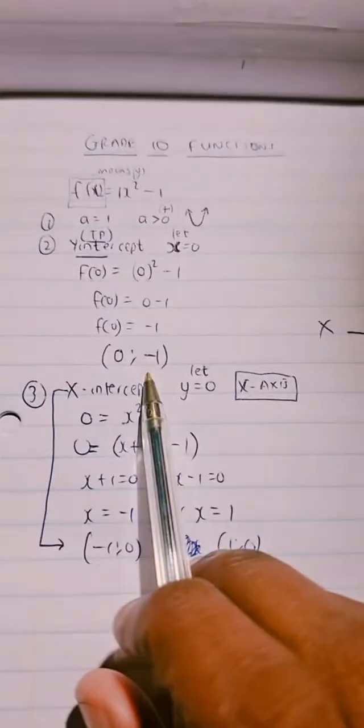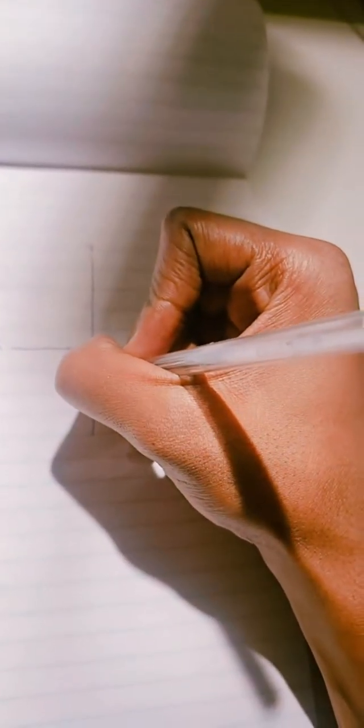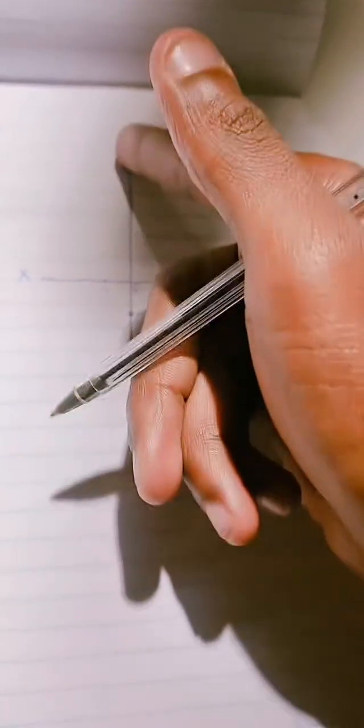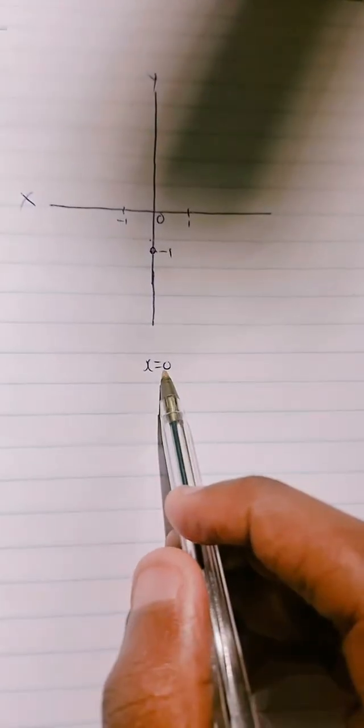So let's say our y-axis, our x-axis, we know there we have 0. We are going to write -1 here, +1 here, and -1 there. 0 and -1 are situated on the y-axis exactly where our y value is -1. Everywhere on the y-axis, our x value is 0, so the equation of the y-axis is x is equal to 0.